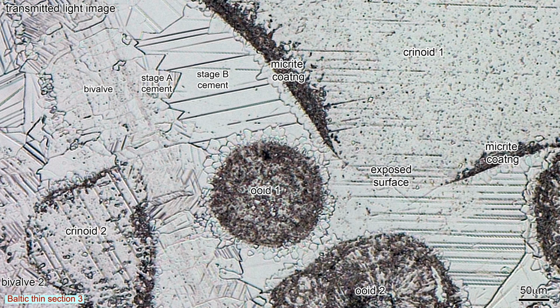The structure of the bivalve on the left is difficult to resolve on this plain light image. Ooid 1 is microtized. Ooid 2, although partly microtized, still shows its radial fibrous crystals and a dissolution cavity in its outer cortex on the right. Cement A's crystals have final euhedral surfaces that are overlain by cement B crystals, well shown in the upper central intergranular pore.